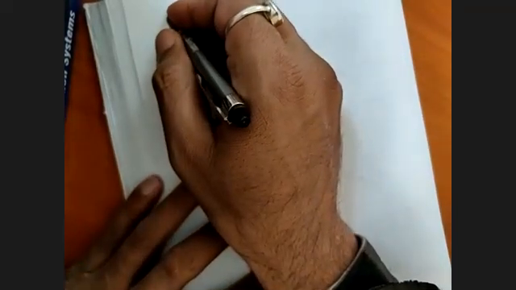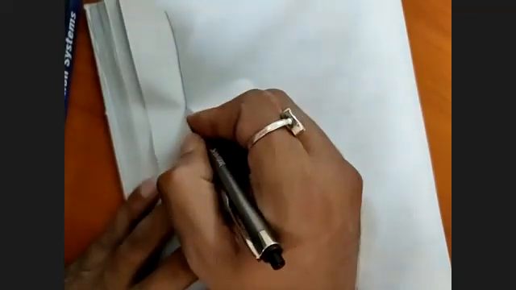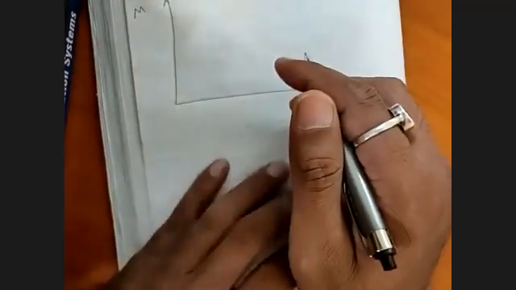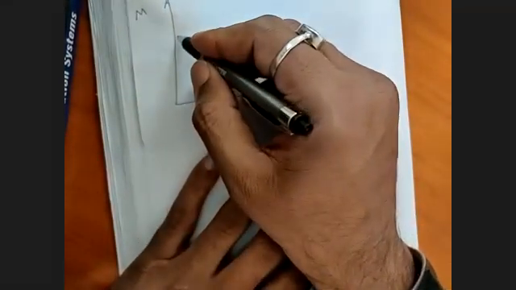So if we draw the magnitude and phase angle characteristic, this is u, this is your M. This curve will be like this.